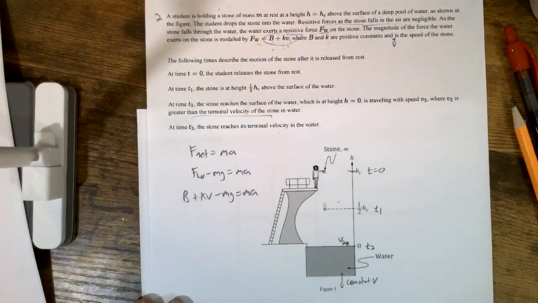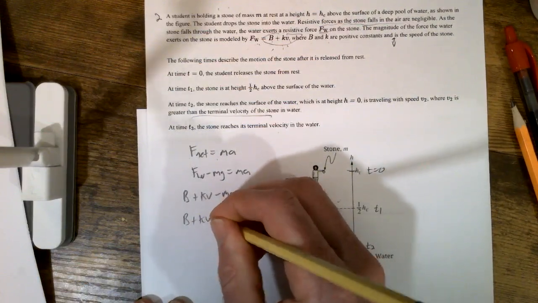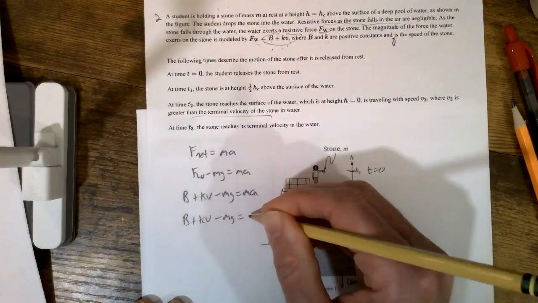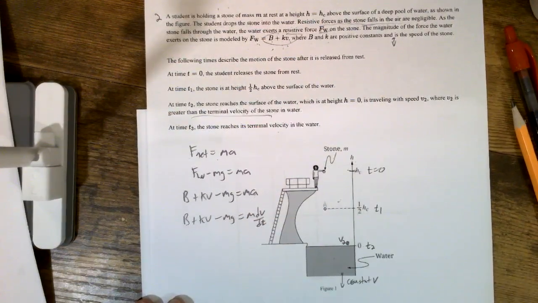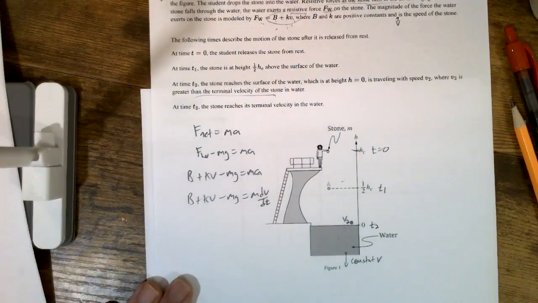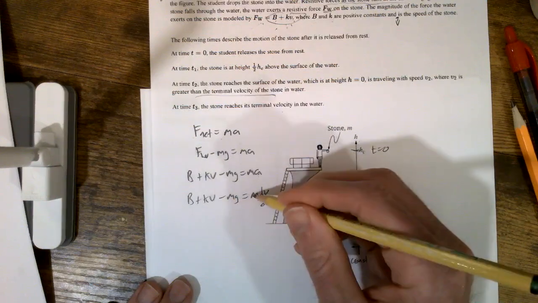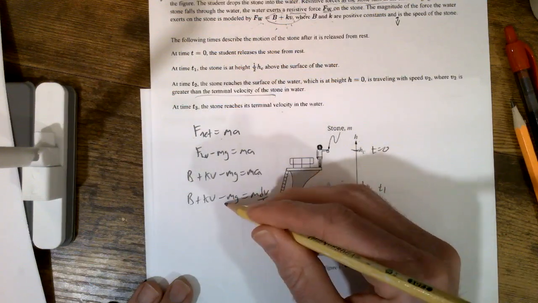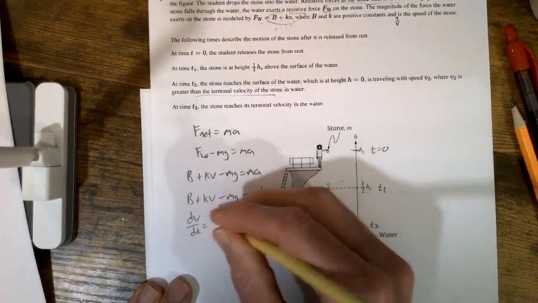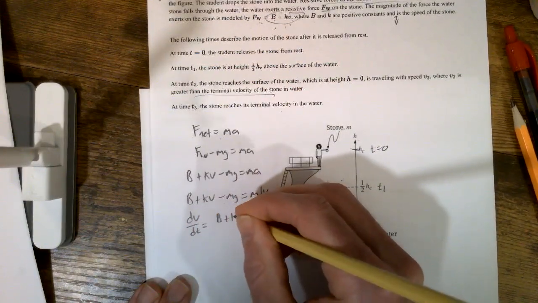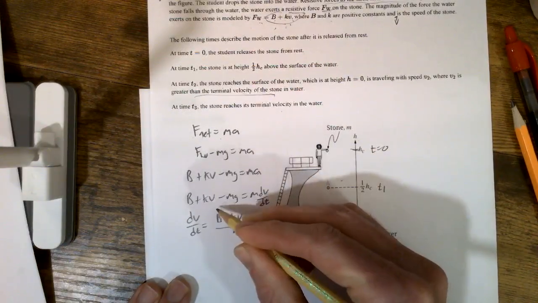And then they're going to want it to be a differential equation. So I'm going to put my a as dv dt. B plus kv minus mg equals m dv dt. And then really they're going to want you to separate out the dv and the v part and try to get those together. So I'm just going to divide my m over to the other side, and I'll just write it as dv dt equals this stuff, b plus kv minus mg over m. So I just took that m and divided it to the other side.